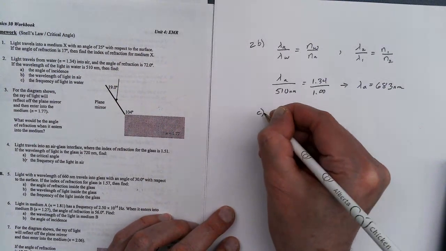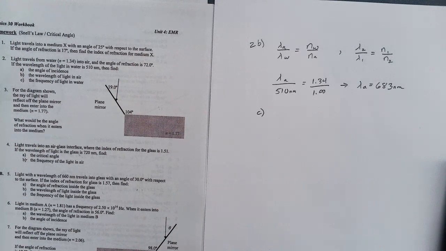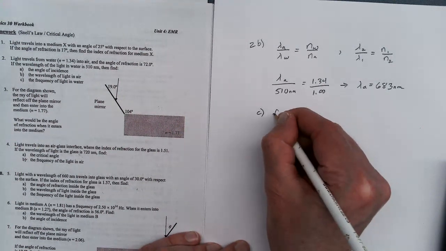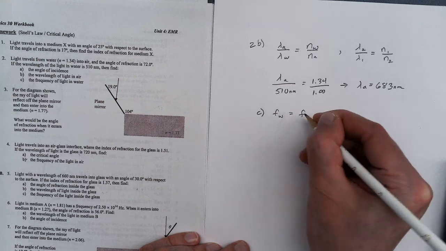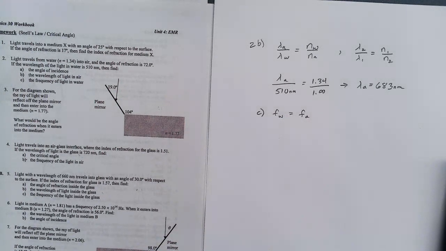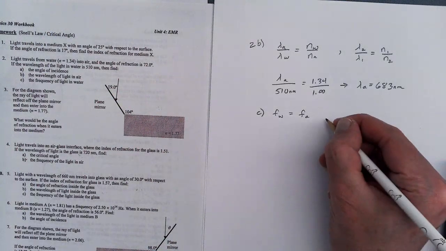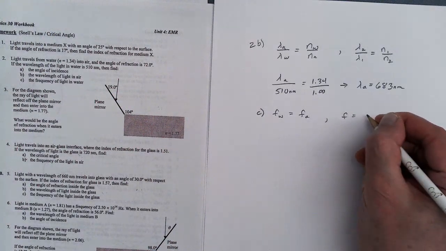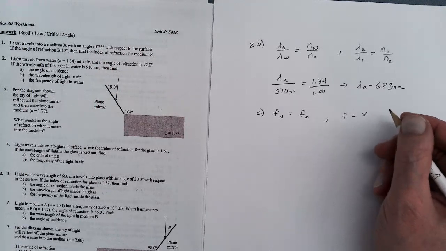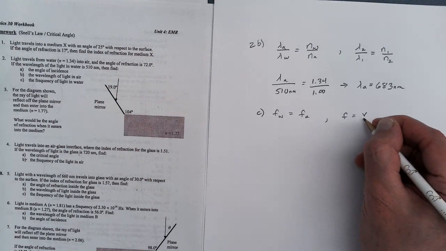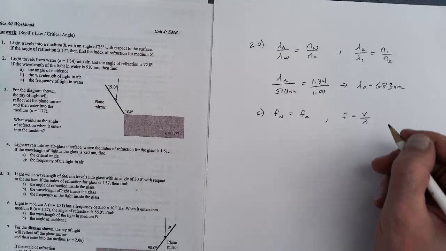All right, let's take a look at 2C. The frequency of light in water. Well, the frequency of light in water is equal to the frequency in air. So I can use either the water data or the air data to figure out the frequency. What we'll do is we'll use the universal wave equation because the frequency is the speed, which we can only use as v now because we can't use c interchangeably there since it doesn't travel at the speed of light in the medium, in water, and that would be over the wavelength. So we're using the universal wave equation.